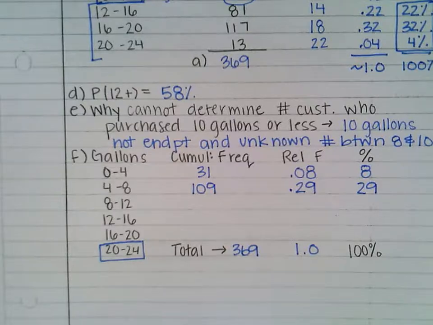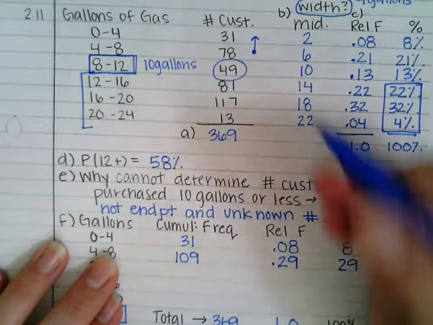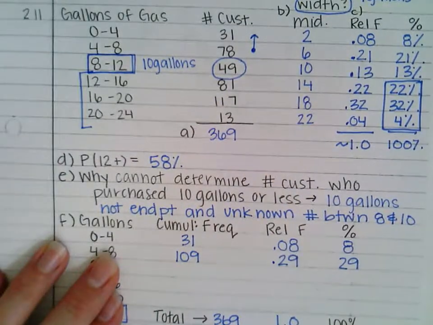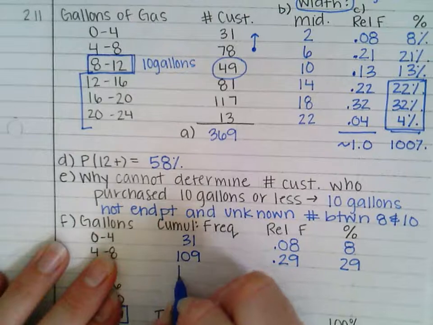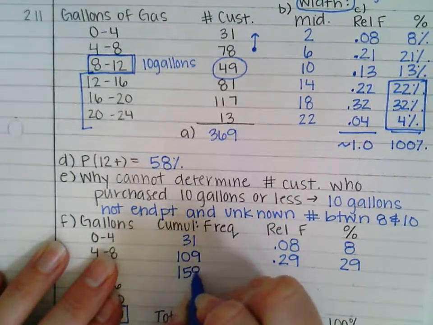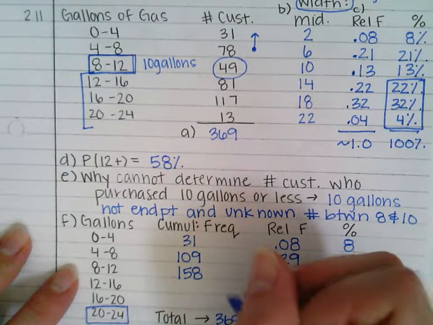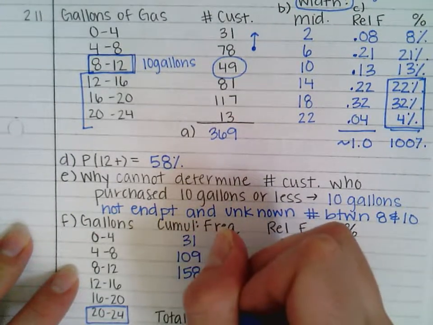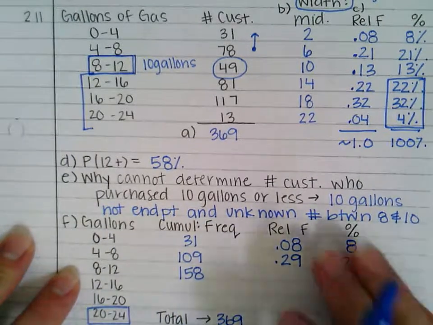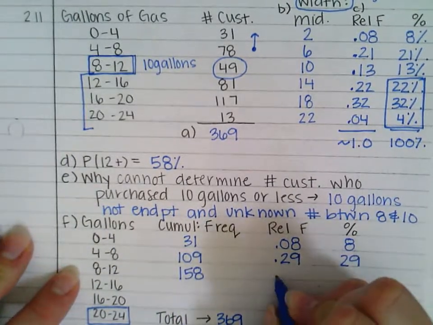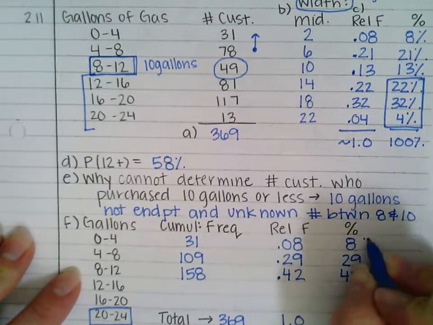Okay, and again, I'm adding everything that's at that one or less. So again, the next one, I'm going to take 109 and I'm going to add 49 to that. And so contextually what that does mean is if I wanted 12 or less, I could say 158 people bought 12 gallons or less. Okay, now if I add 13 here, that gives me 0.42 or 42%.